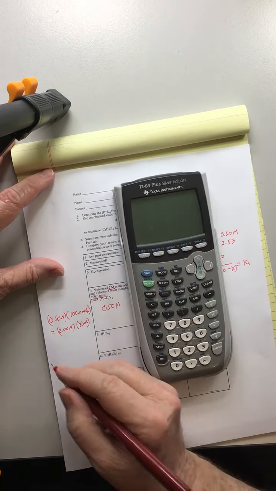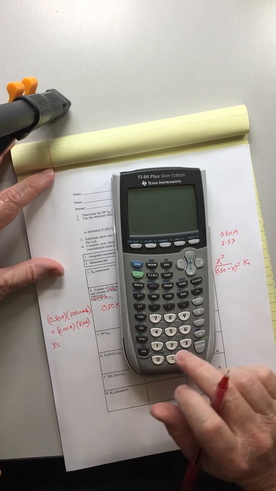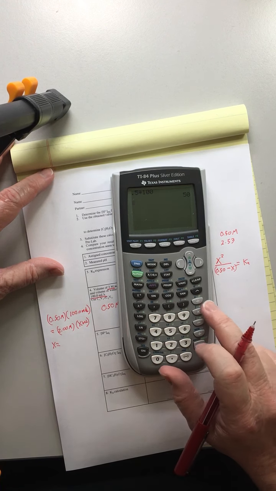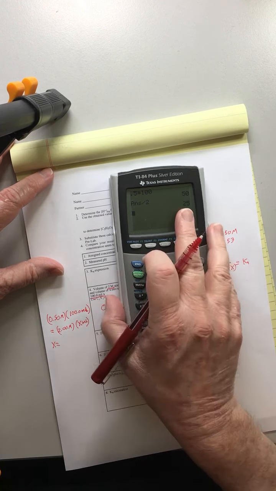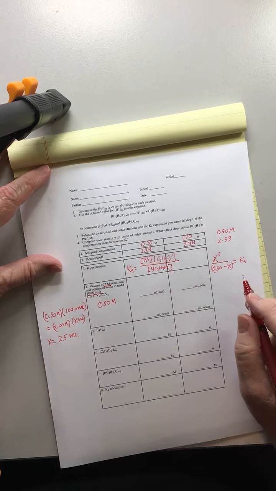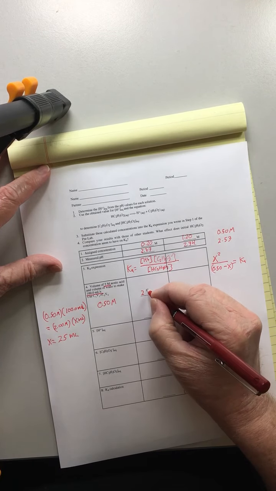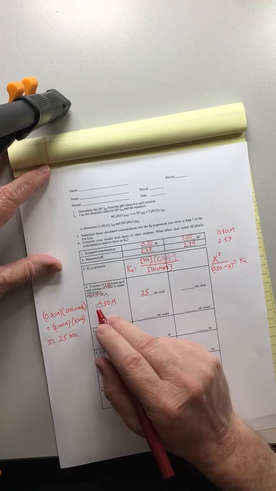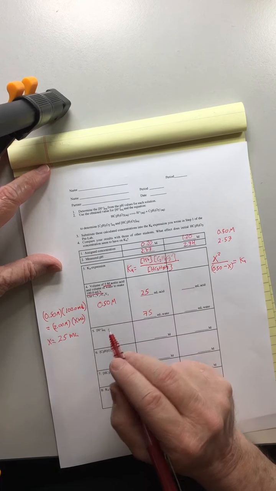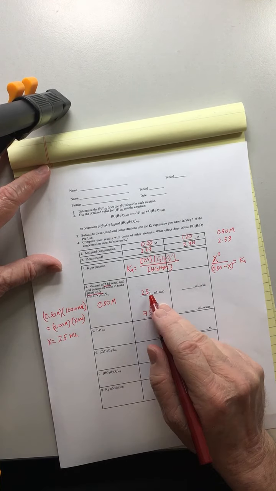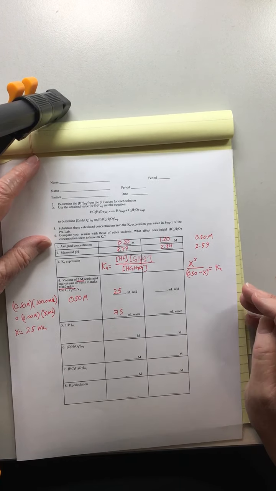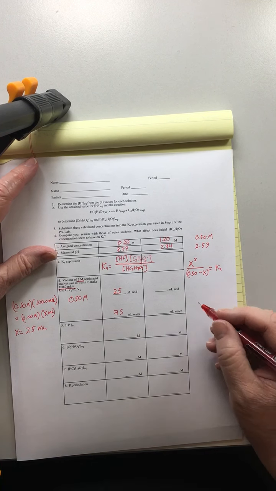Solving that, X equals 0.5 times 100 divided by 2, which gives me 25 milliliters. So if I want to make 100 milliliters of this, I need 25 milliliters of the 2 molar and then 75 milliliters of water, because 100 is equal to 25 plus 75.